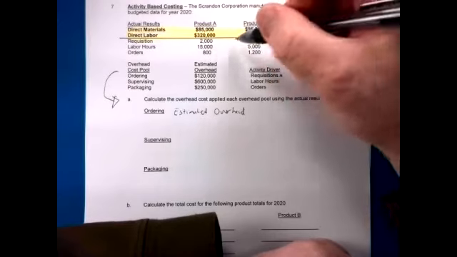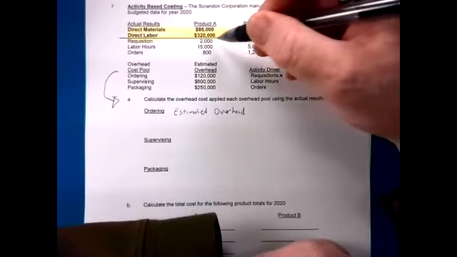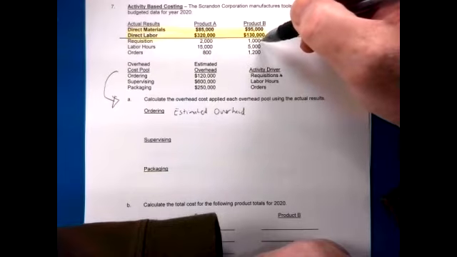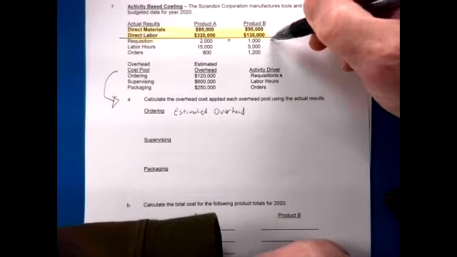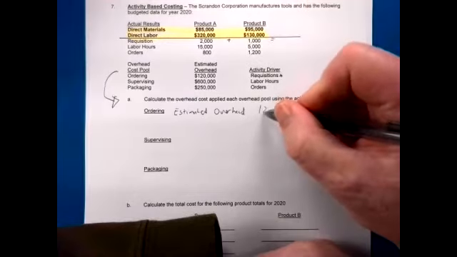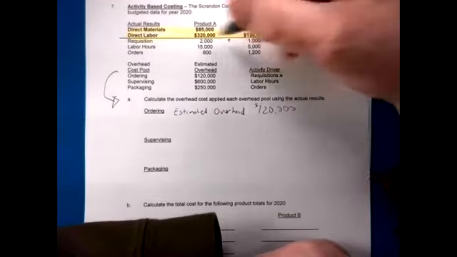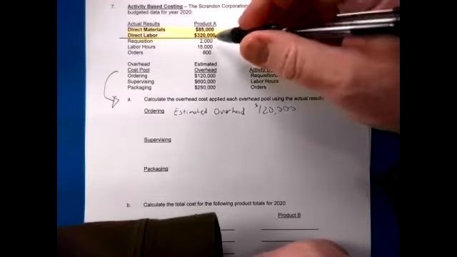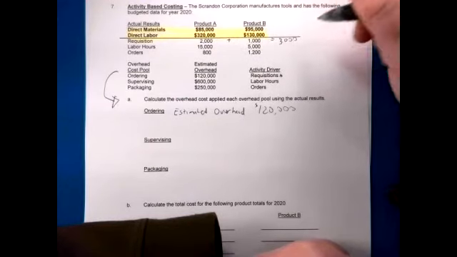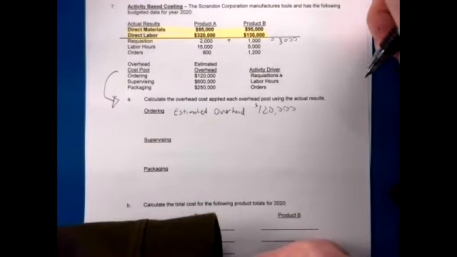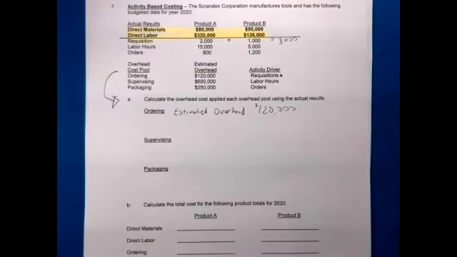Here are the requisitions. Product A is going to have 2,000. Product B is going to have 1,000. So we're going to add those together. So the requisitions: 1,000 plus 2,000, 3,000. So this is going to go down here.